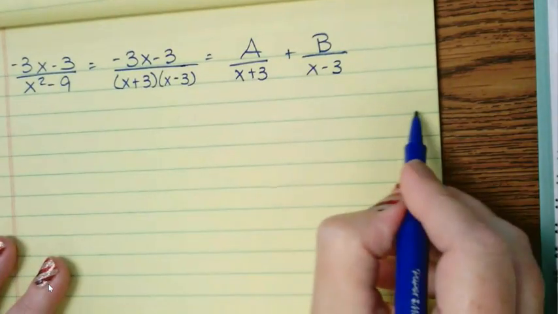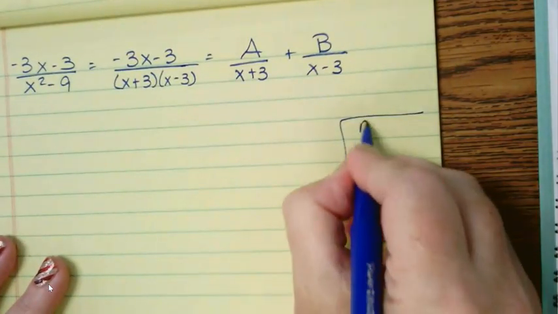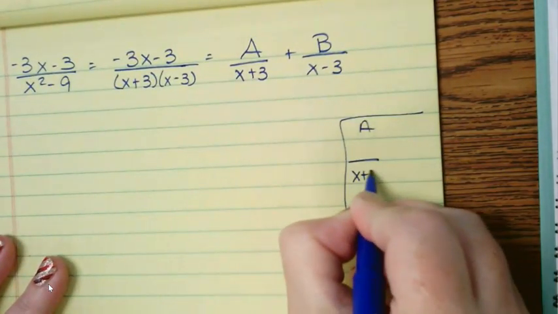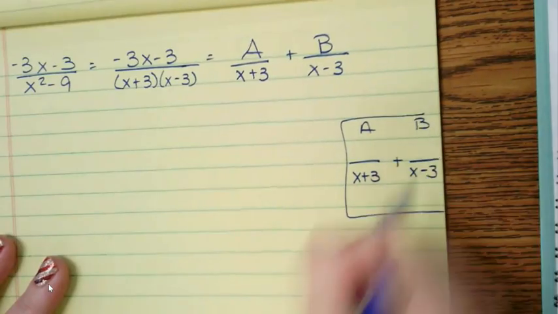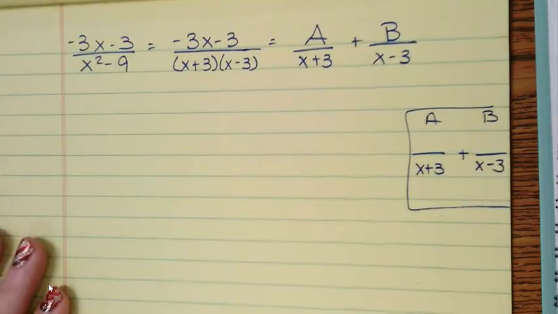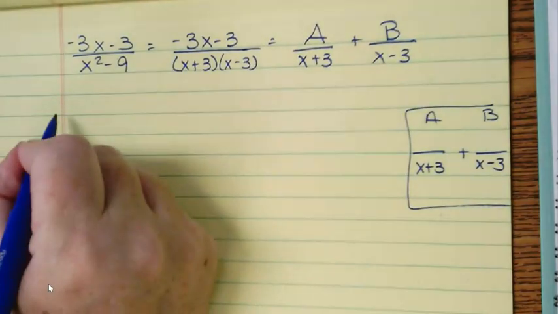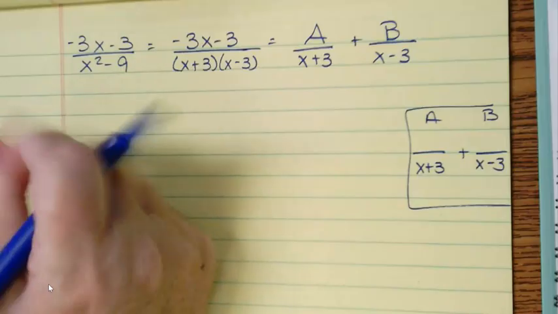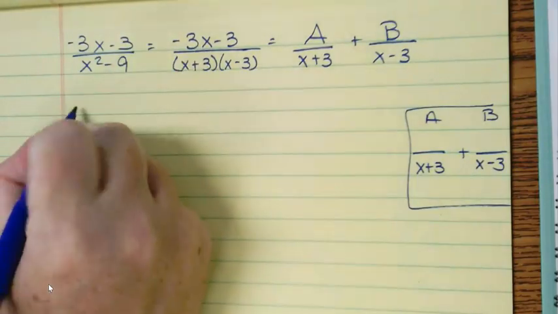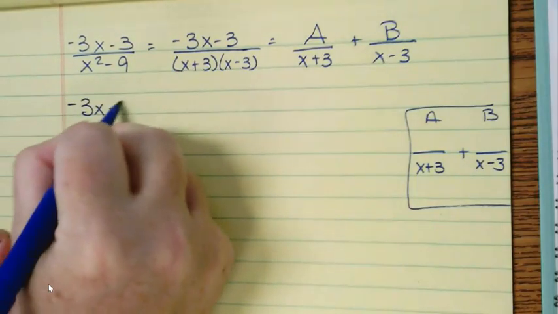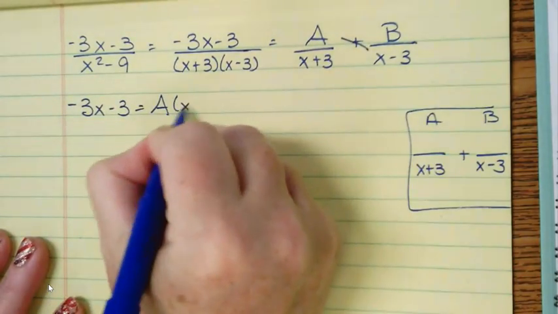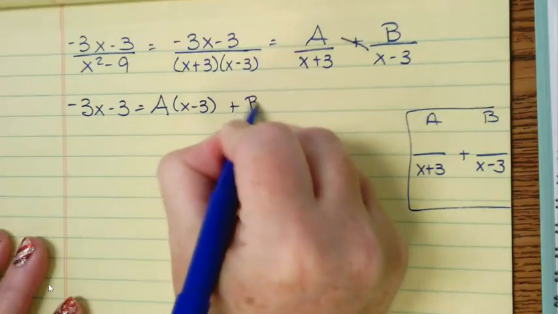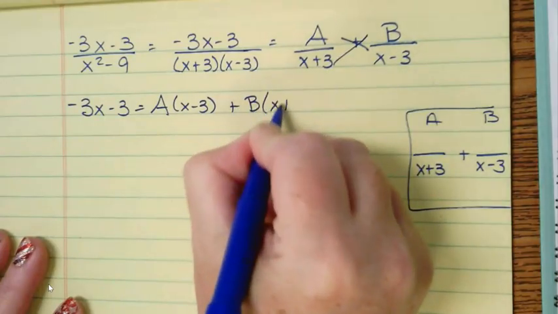Okay, let me set up my answer box. So A, x plus 3, B, x minus 3. So here we go. Negative 3x minus 3 equals A(x minus 3) plus B(x plus 3).